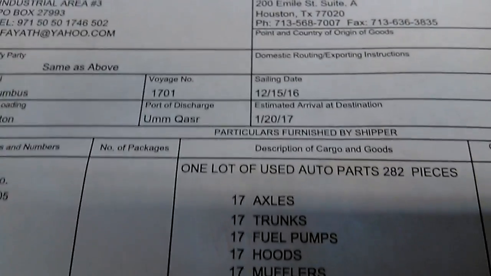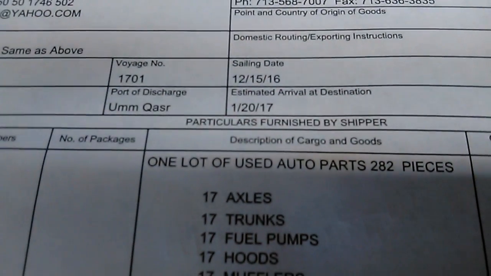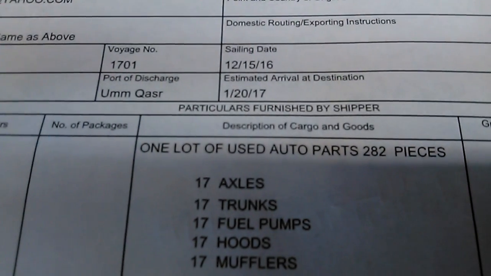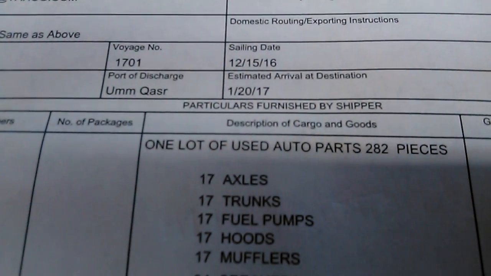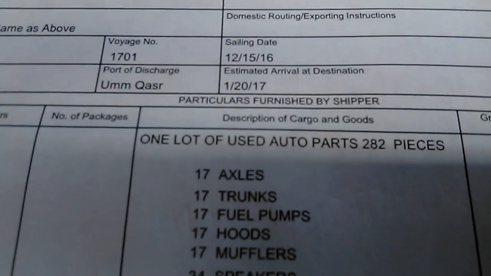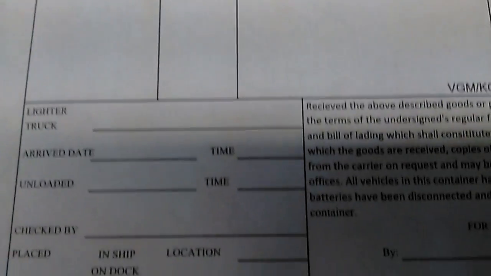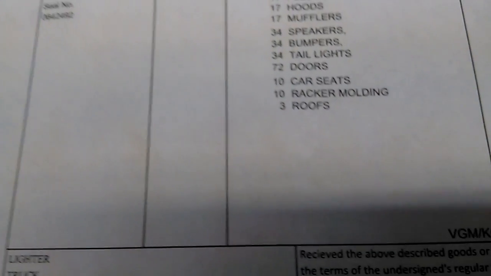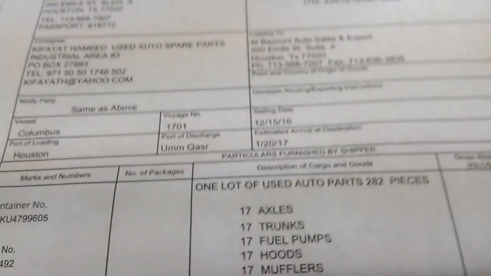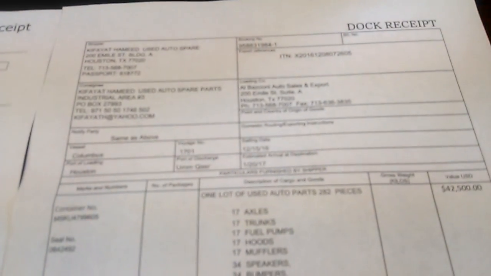And then I have to have the total number of pieces up here. If this was cars, it would say 1 lot of used auto, 4 units if it was 4 cars, or 3 units if it was 3 cars. So this is the way they want the doc receipt to look. There's nothing here in between. So that's the shipment, the way they're used to the doc receipt looking.